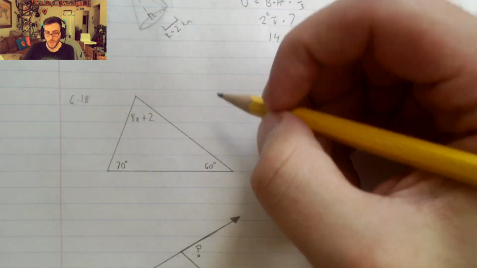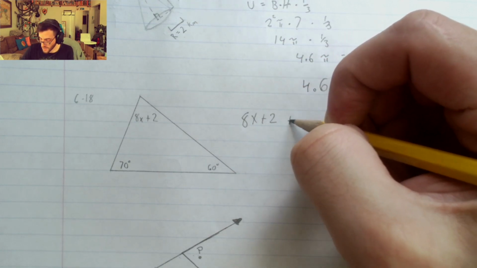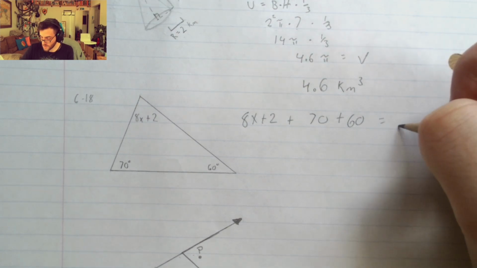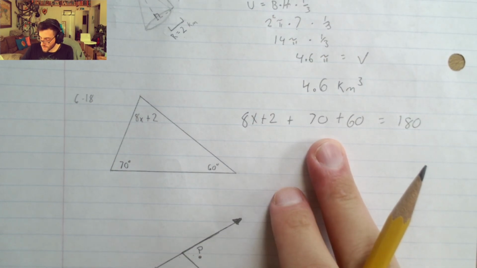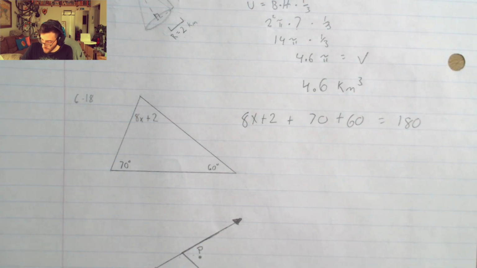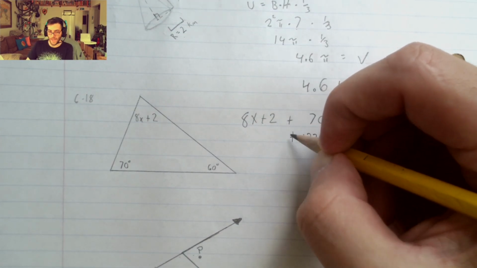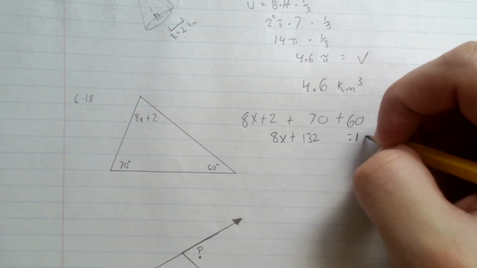So for here, we're going to do 8x plus 2 plus 70 plus 60 equal to 180. This value right here is going to be equivalent to 130 plus 2. We have 8x plus 132 equals 180.